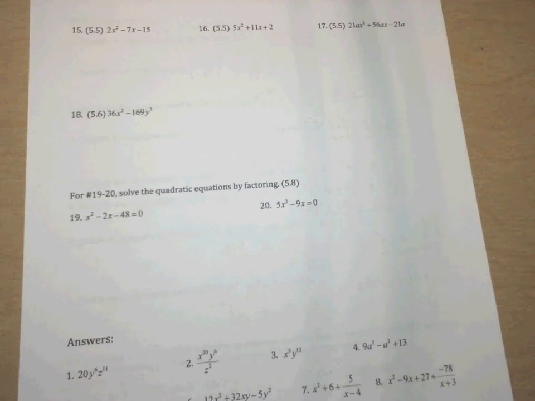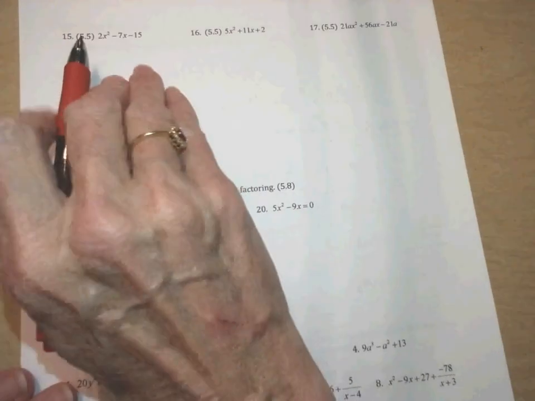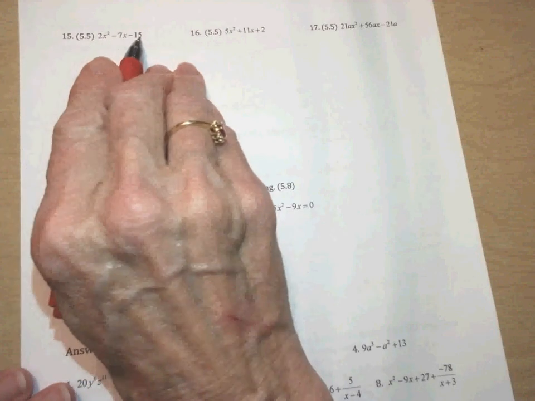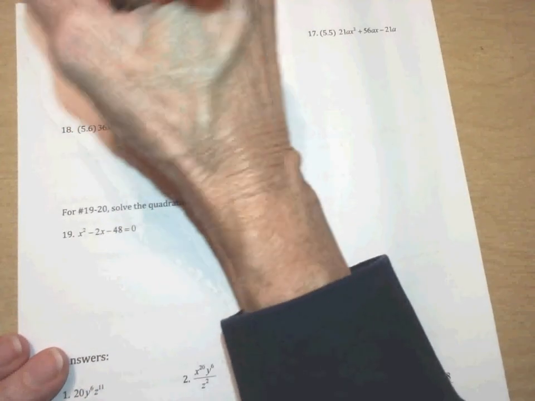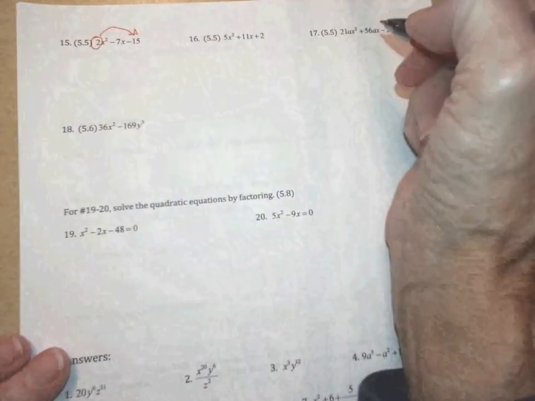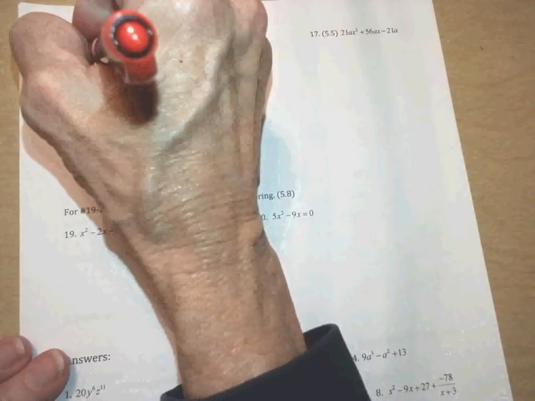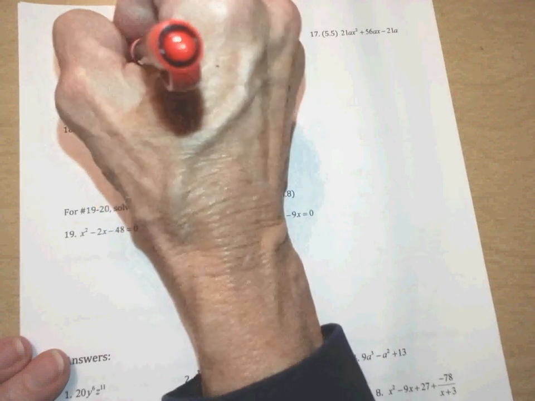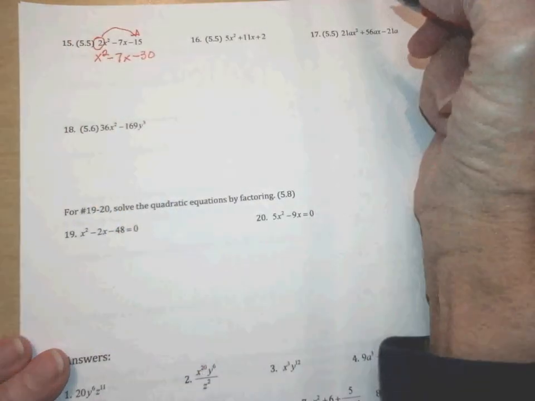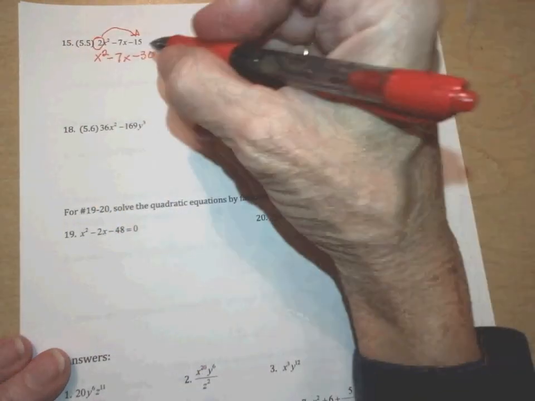Alright, number 15 is from 5, and this is also a trinomial, and it's a trinomial that doesn't have a common factor. So the 2 is not going to divide off. That means it's going to be a rainbow problem. So I'm going to circle the 2, and I'm going to multiply it to the 15 at the back. Then I'll have x squared minus 7x minus 30.